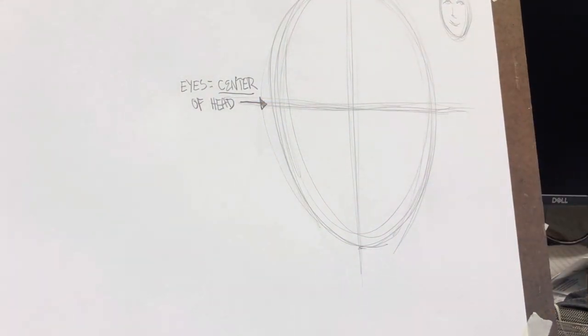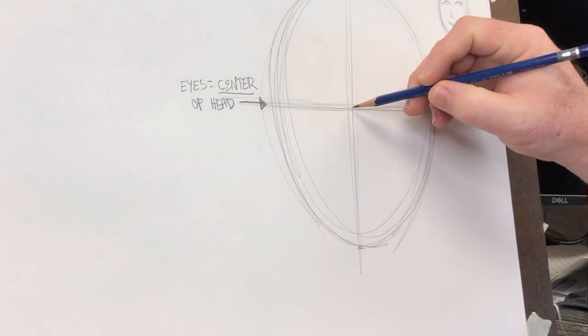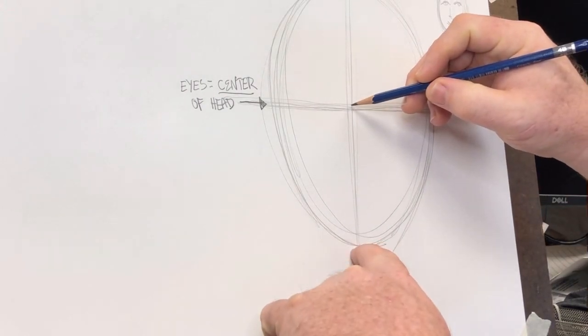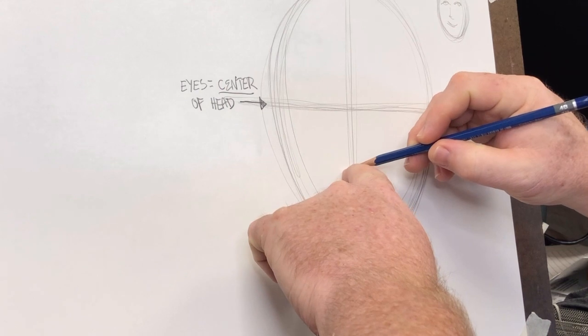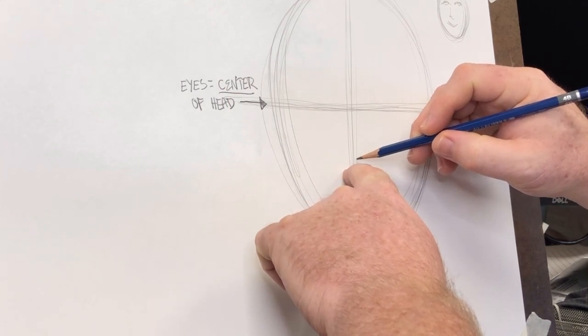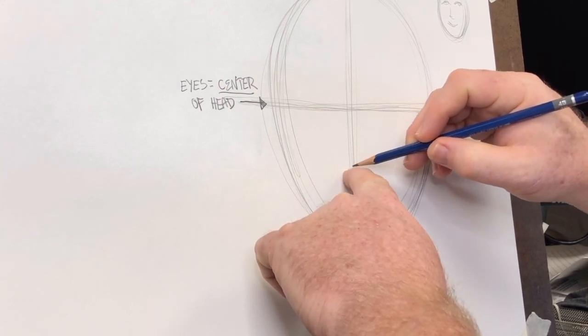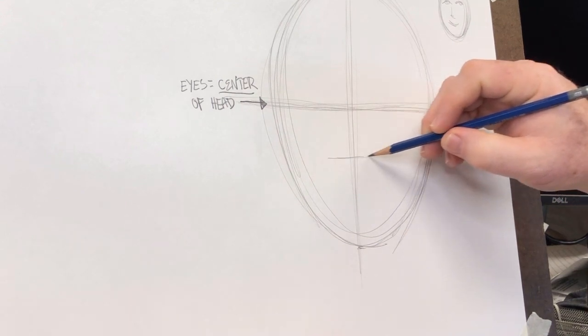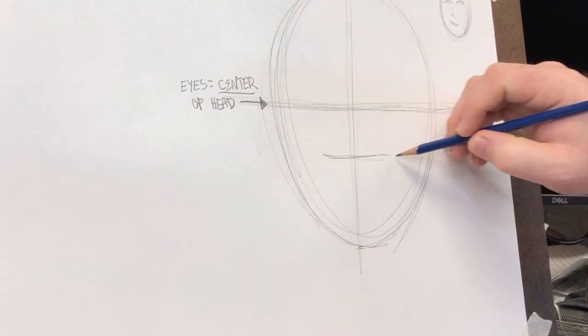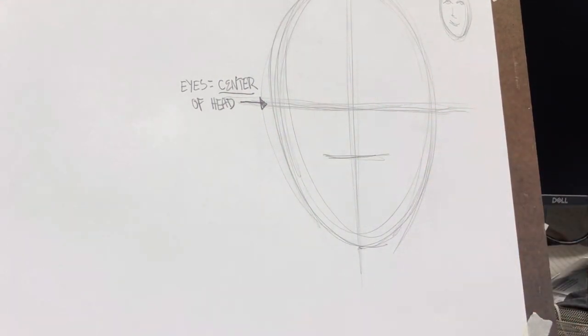The next thing I want to do is find where the bottom of the nose goes. And we've got kind of a little formula here. I'm going to go from the center of the eye line to the bottom of the chin. I'm going to find halfway, and then I'm going to come up. I would say it's about 20% higher, but just come up a little bit higher. And that is where the bottom of the nose would go.